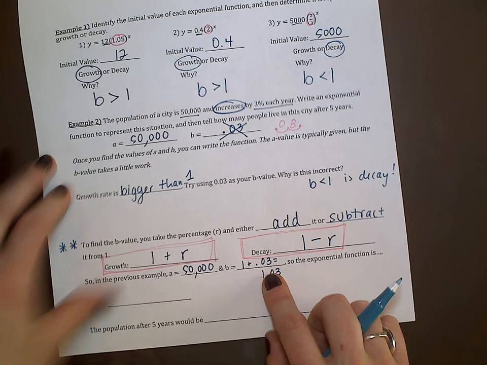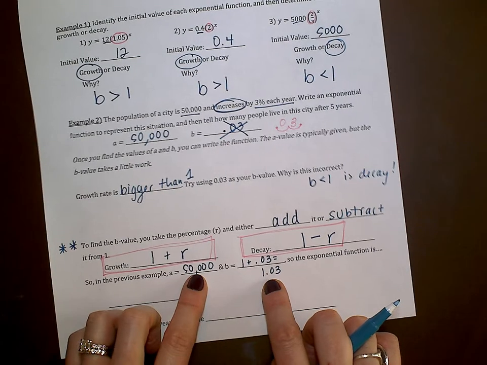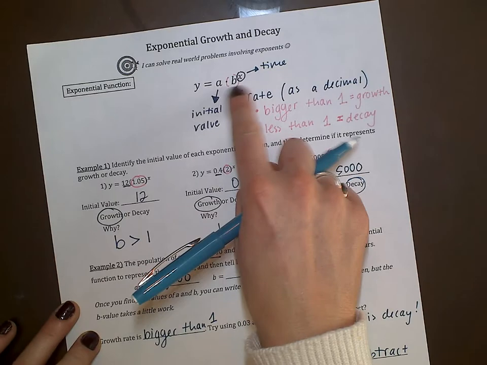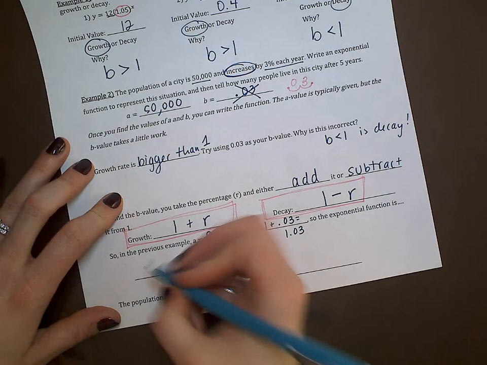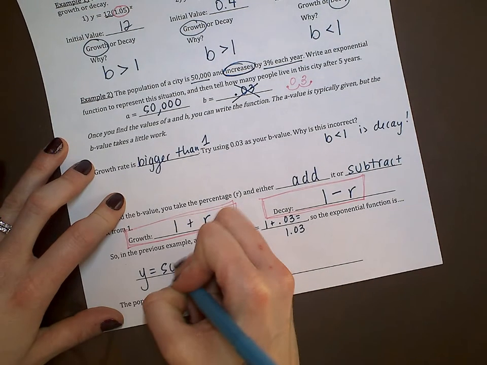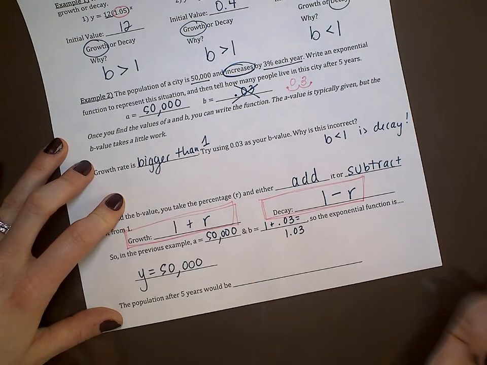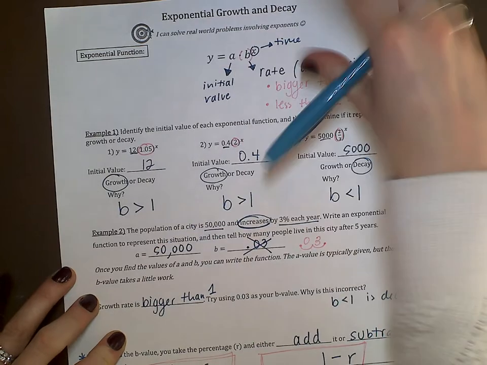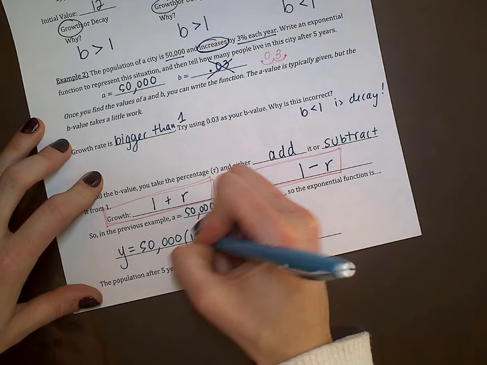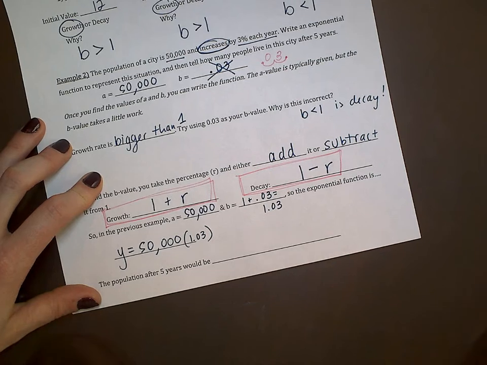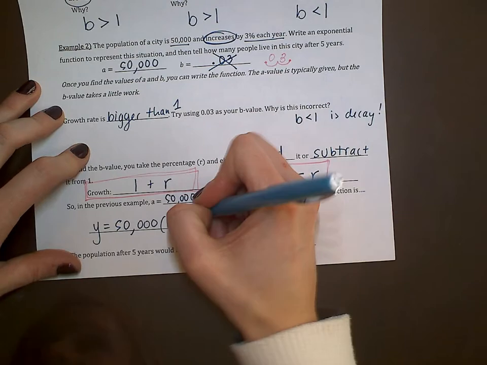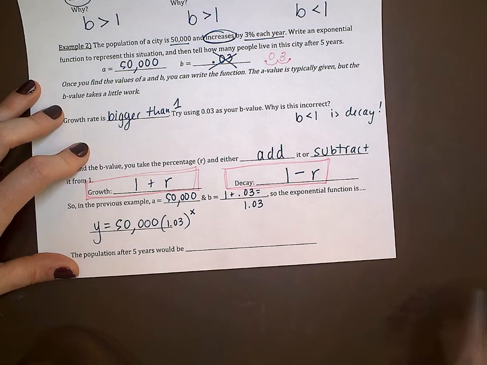Now I can put a and b together to write my function. When you write the function, write the general form up top. It's going to be y equals 50,000, my a value. Put your b value next to it in parentheses. This time it's 1.03. And then raise it to the x power. There's my function.